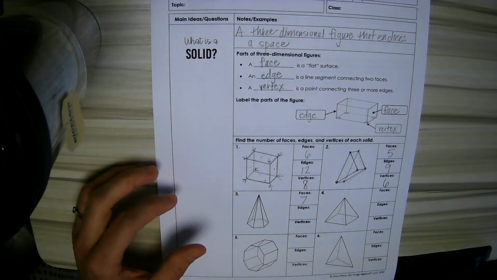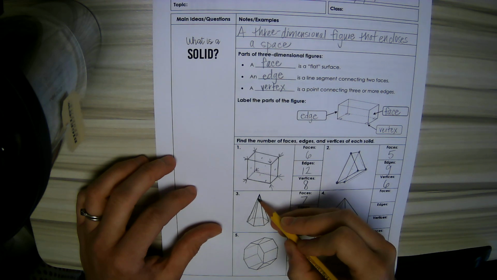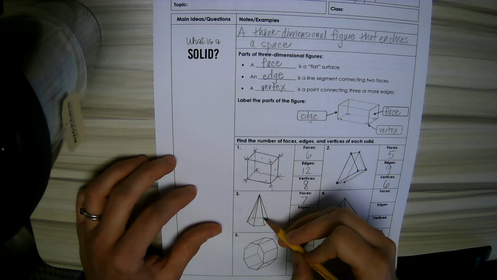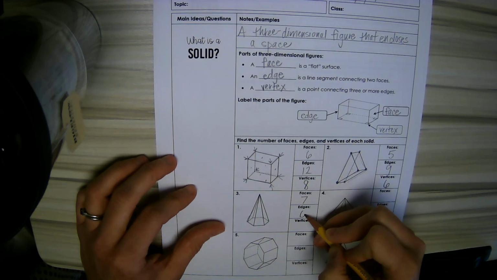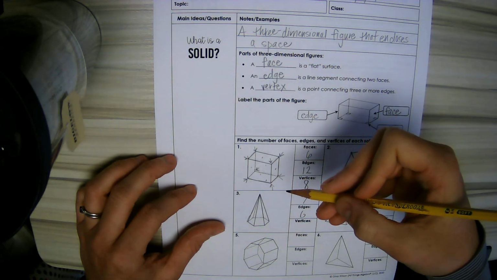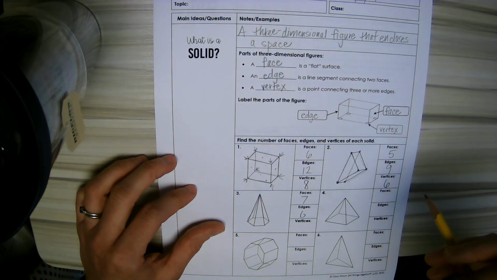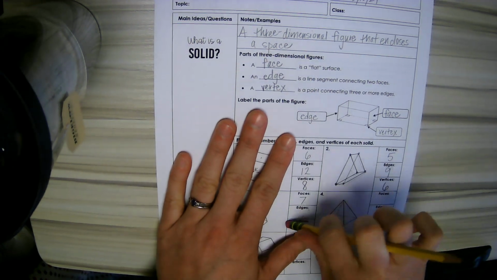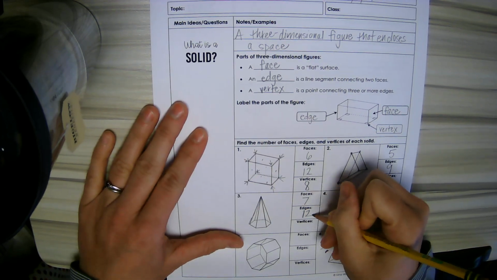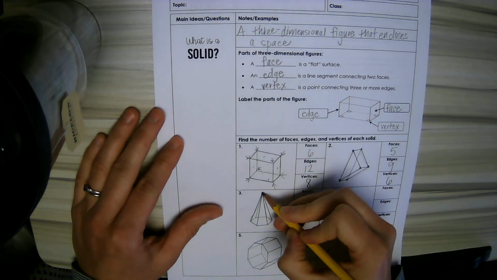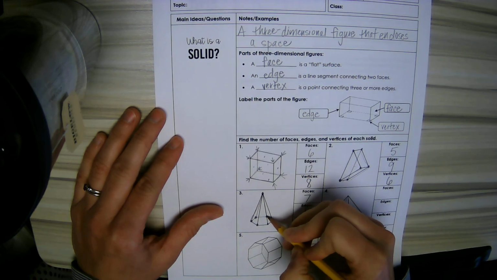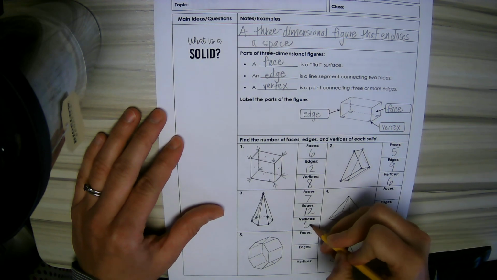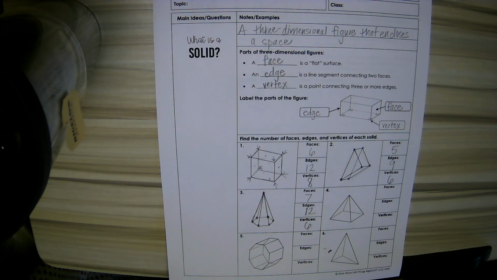And our edges, holy cow, 1, the solid line, 2, 3, 4, 5, 6 edges. Oh wait, I didn't count the bottom edges. So 6 of those going to the top, and then 6 around the side. So that would be a total of 12 edges. Holy cow. And then vertices. So we have 1 on the top, and then we have 1, 2, 3, 4, 5, 6 on the bottom. That was kind of a tricky one, huh, guys?